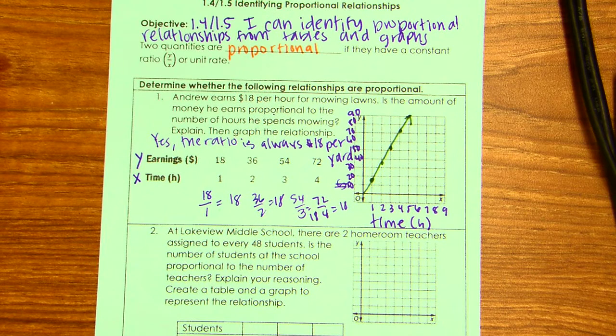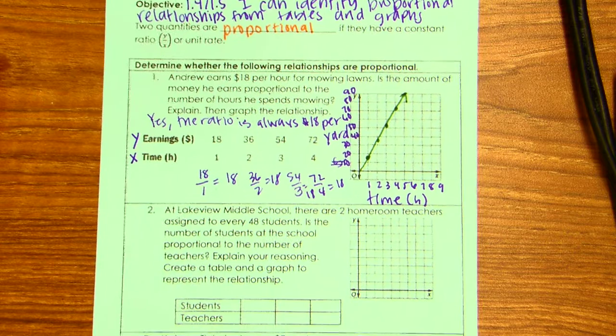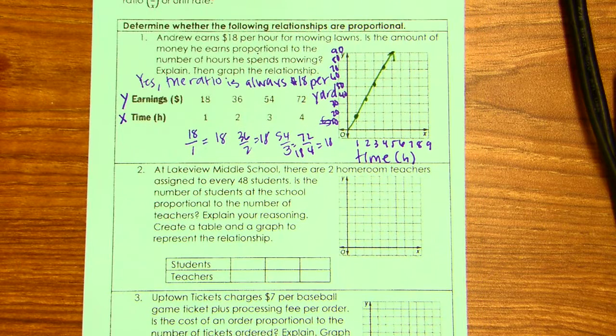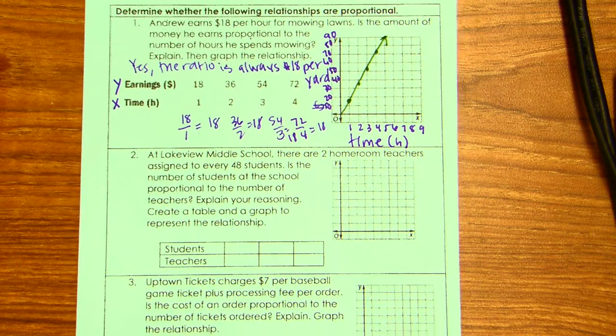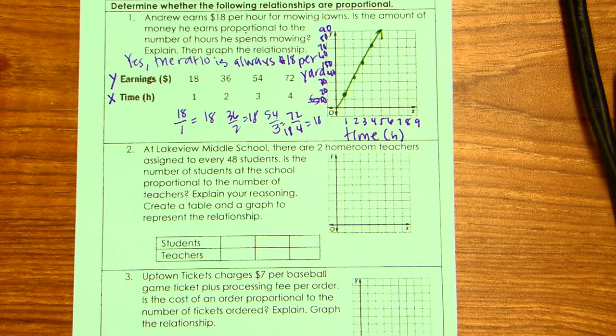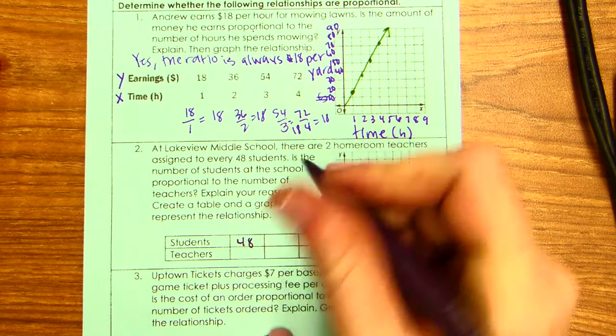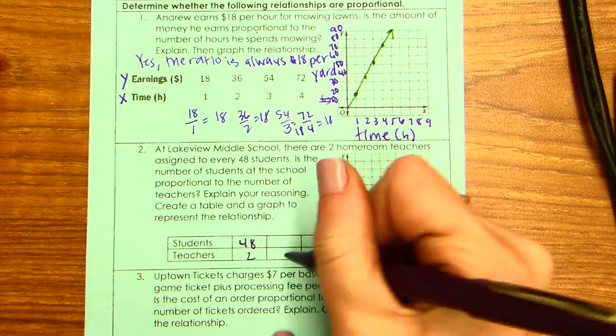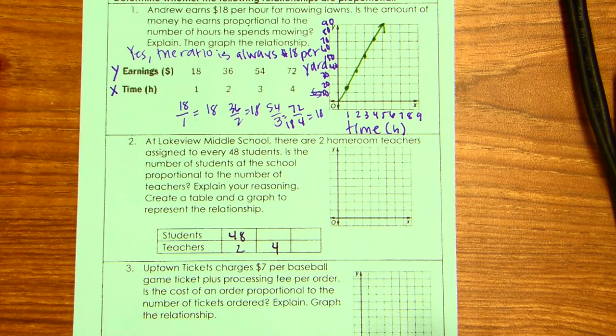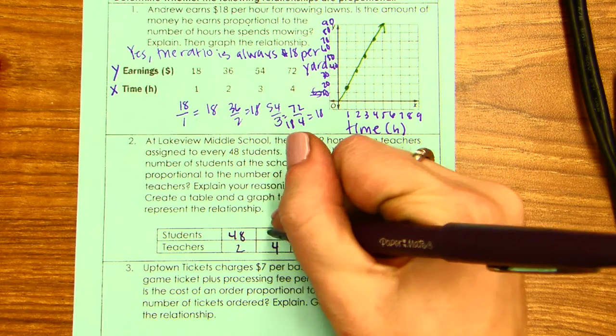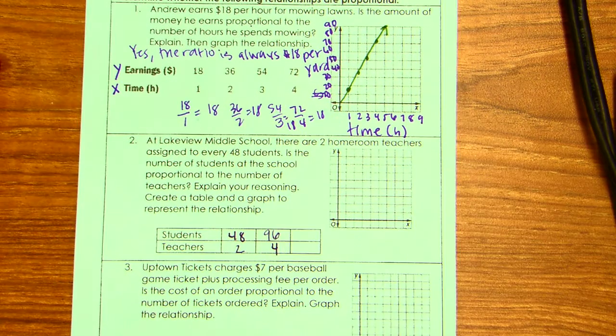Okay, then we'll do number 2. At Lakeview Middle School, there are 2 homeroom teachers assigned to every 48 students. Is the number of students at the school proportional to the number of teachers? Explain, create a table and a graph to represent the relationship. So, there are 48 students to every 2 homeroom teachers. So if there were 4 teachers, there would be 48 times 2, which is 96 students.